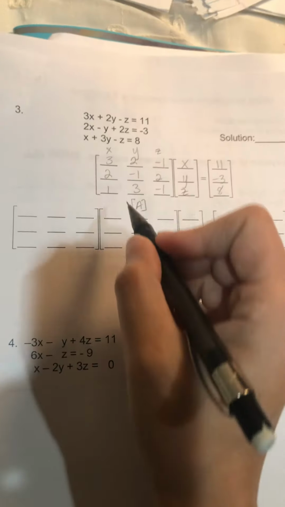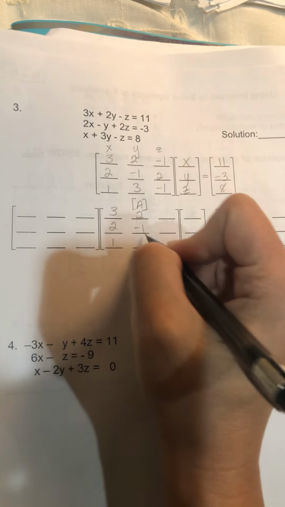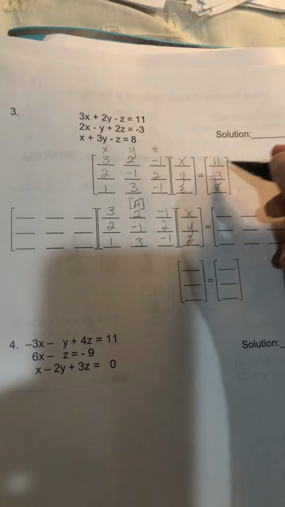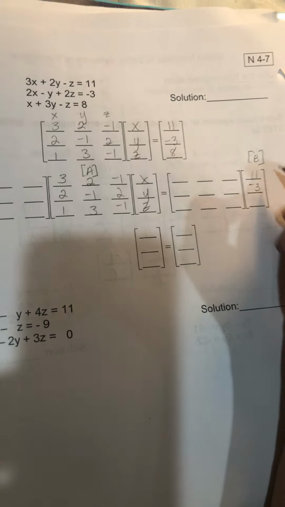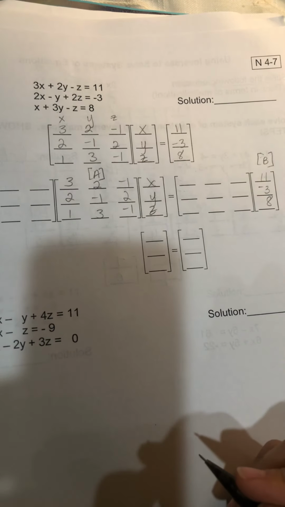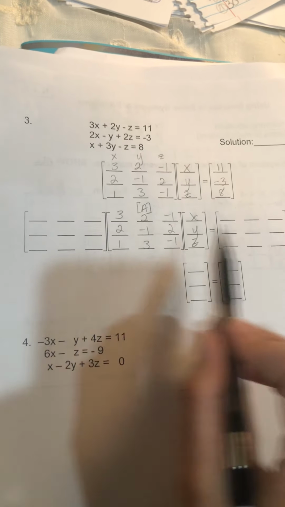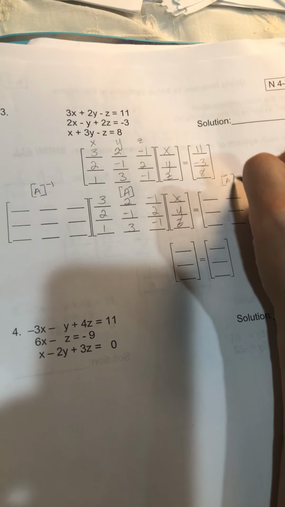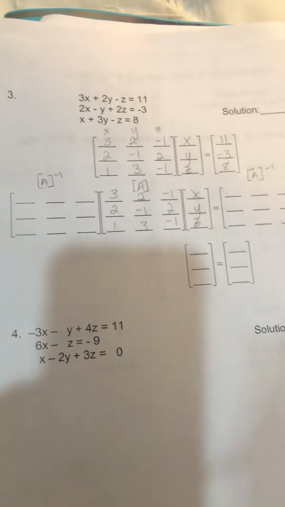Okay, now we're going to rewrite this one right below. It's the same thing. You've got 3, 2, 1, 2, -1, 3, -1, 2, -1, x, y, z. And then your B is 11, -3, and 8. Okay. So now, in here and here, we're multiplying both sides by the inverse of A. So right here, let's label it so we know what it is. This is A inverse, the inverse of A. Okay? But we have to do that on our calculator.